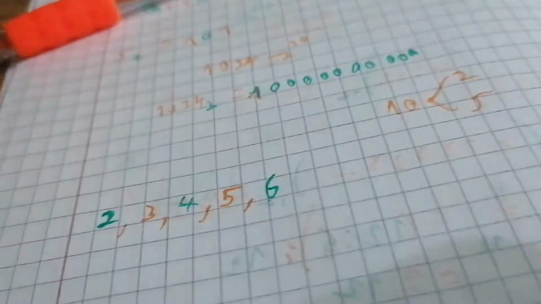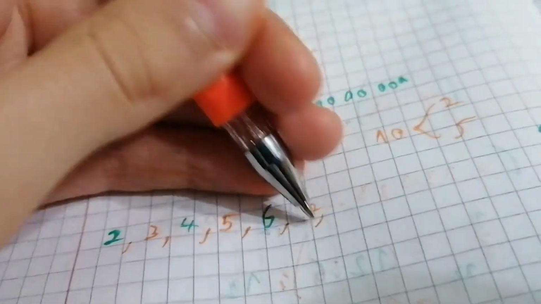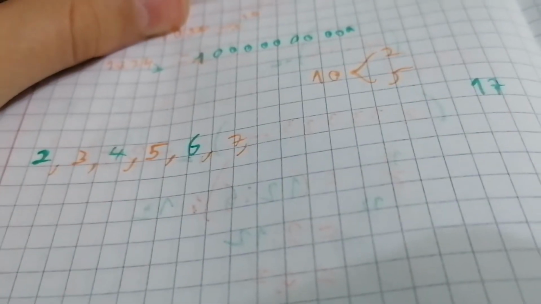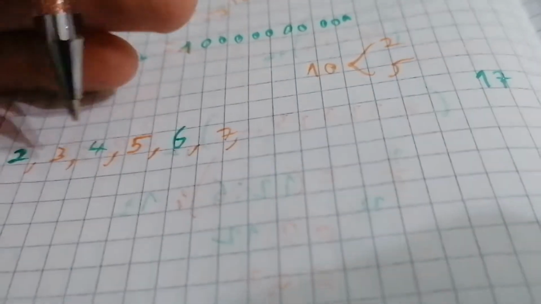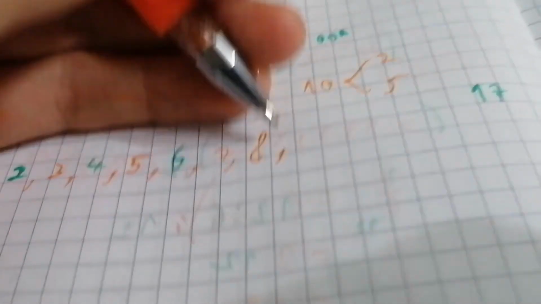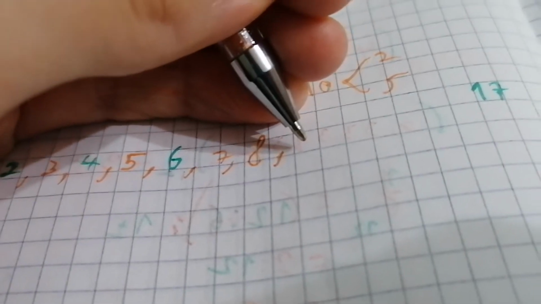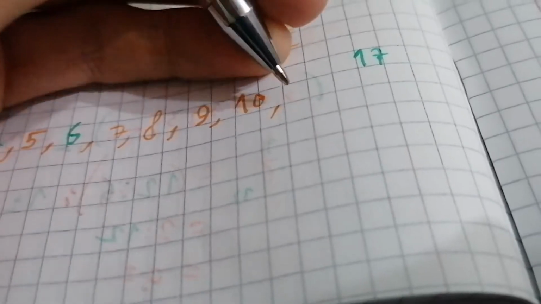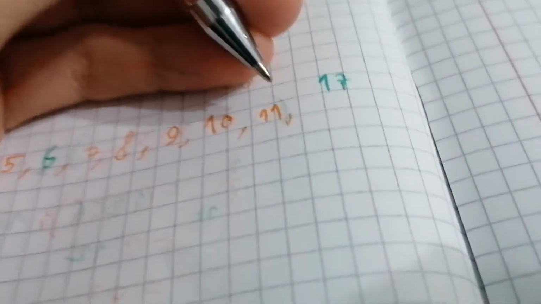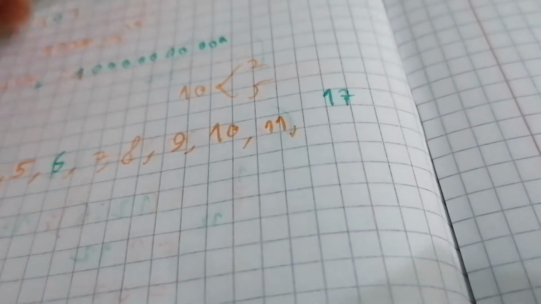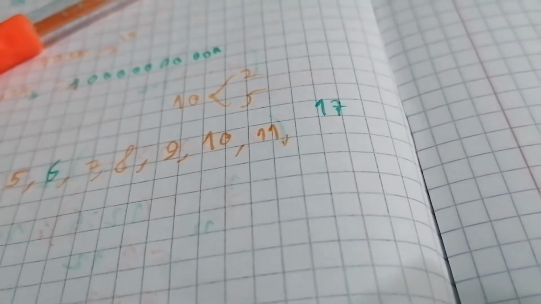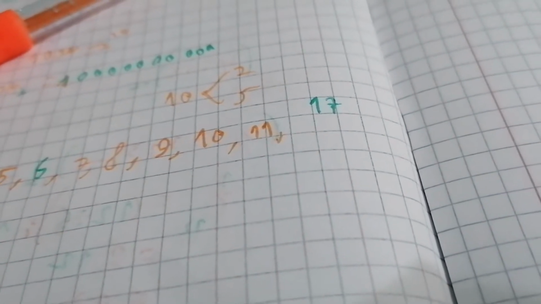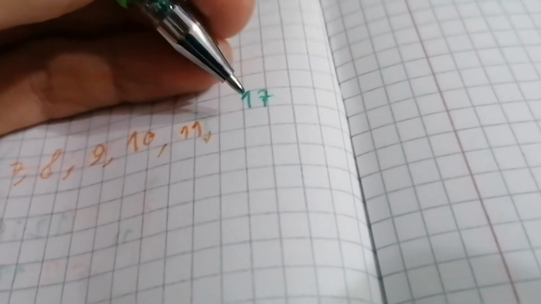so let's write that down. Then 7 has no divisors, 8 has 2 divisors but the same as 6, so it's not special. 9 has 1 divisor as 4. 10 has 2 divisors, the same as 6. 11 has no divisors, and then 12 comes in the equation. So 12 has actually as divisors 2, 3, 4 and 6, so it has 4 divisors.